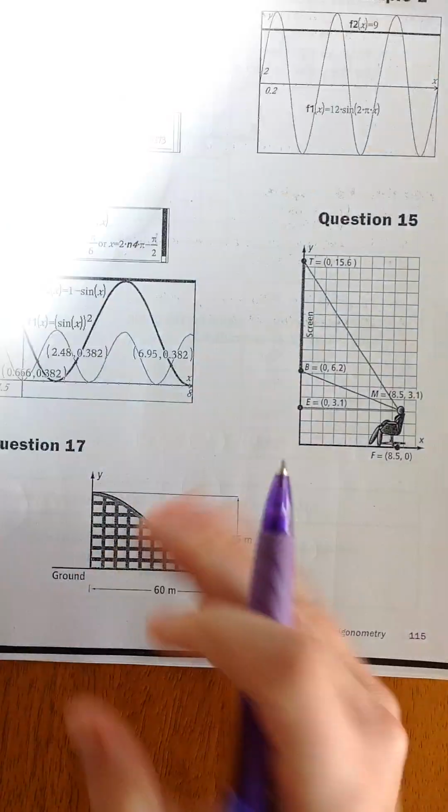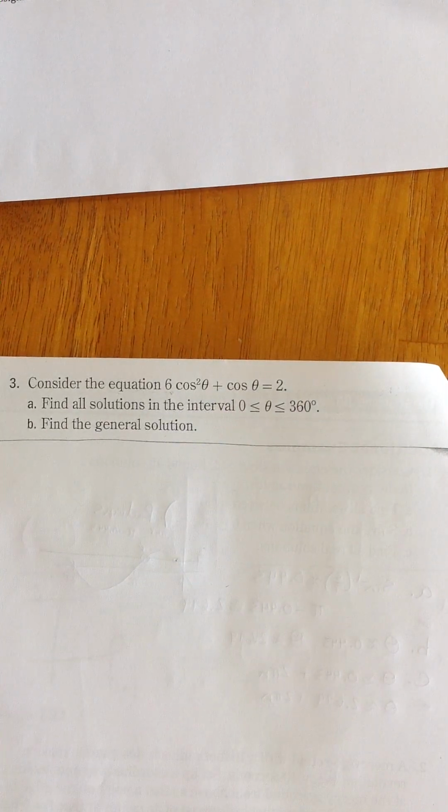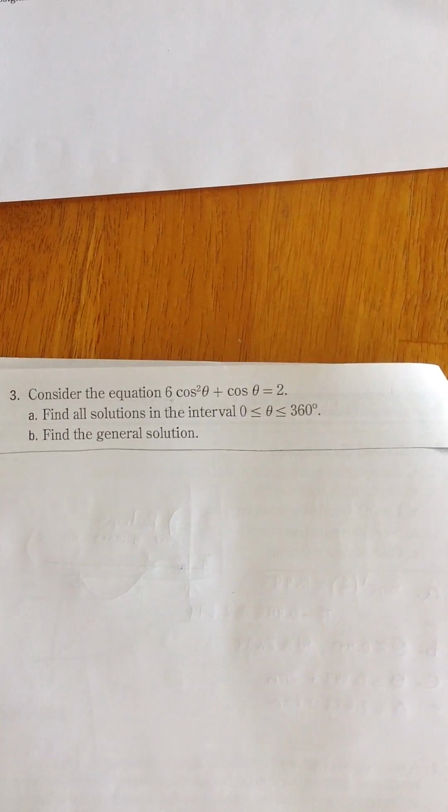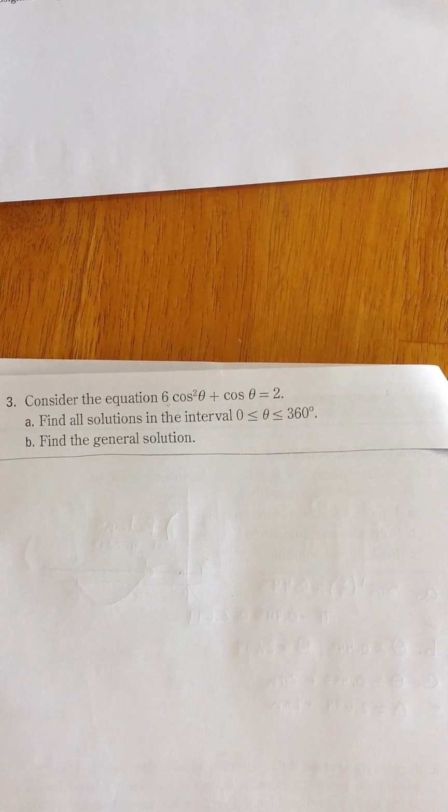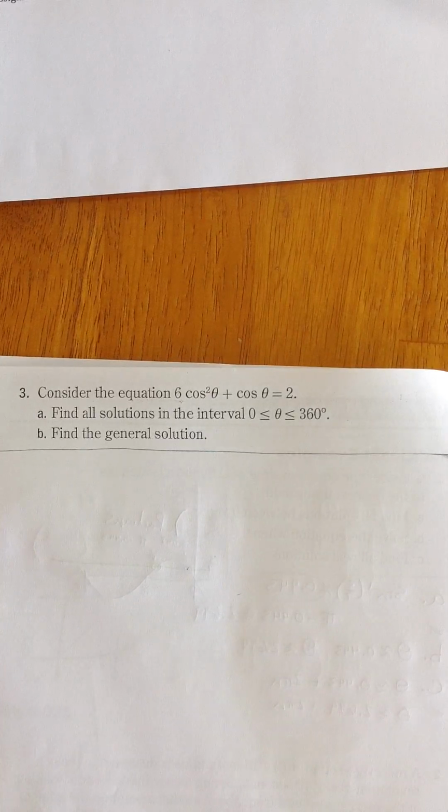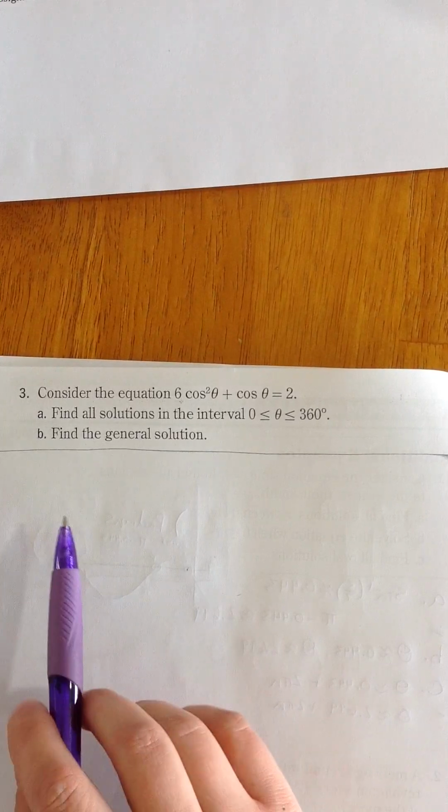Okay, and then we've got one more here. Okay, and this one is a little bit tricky. I actually had to Google this one to figure out what all to do here. Once I kind of figured it out, then it wasn't too bad, but at the beginning I was pretty confused.